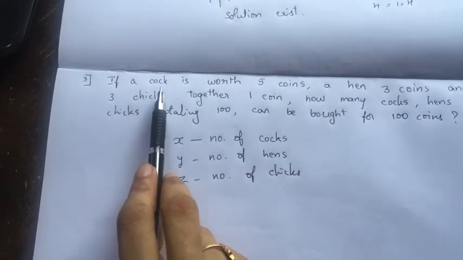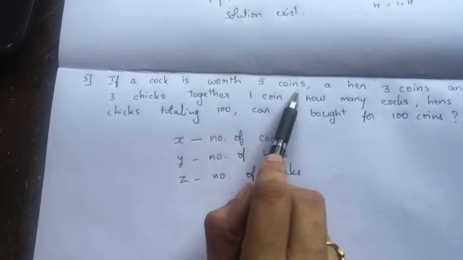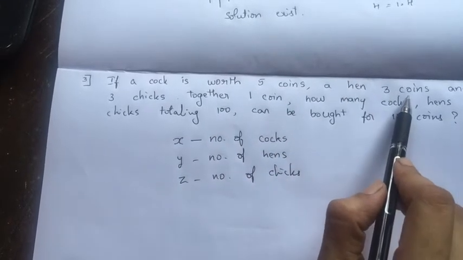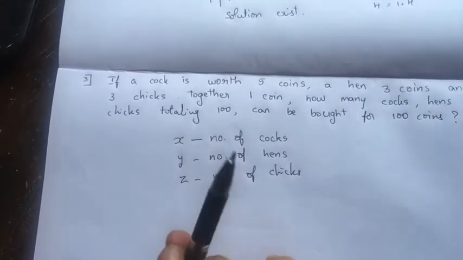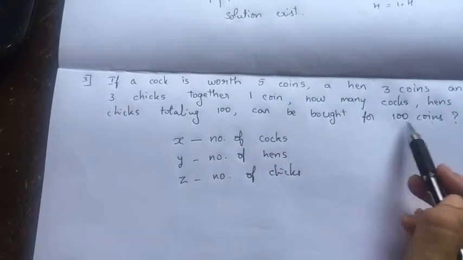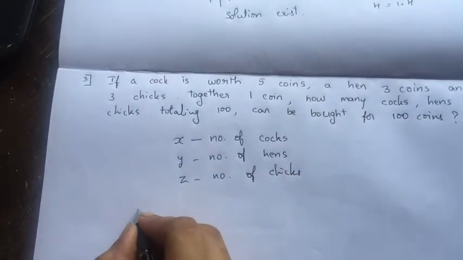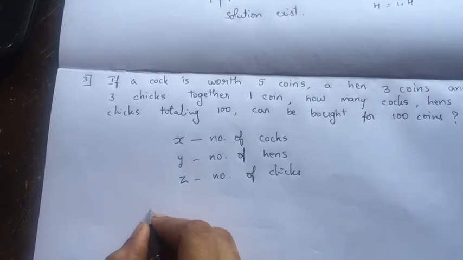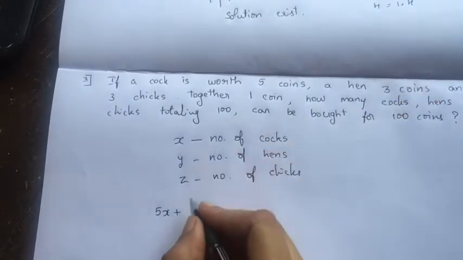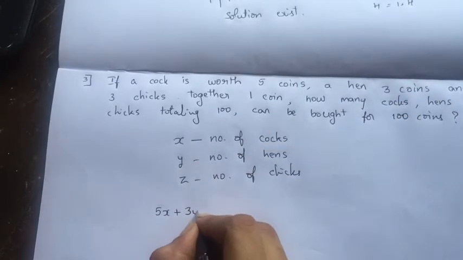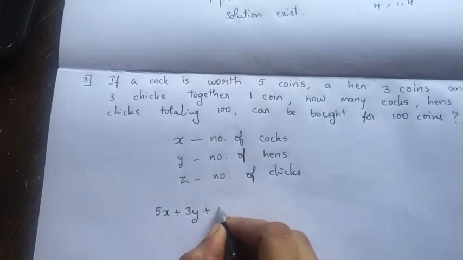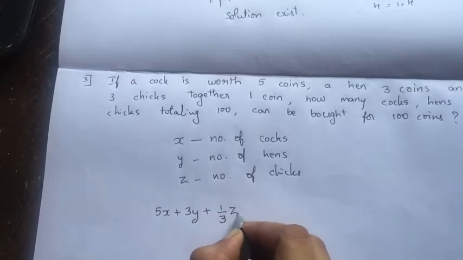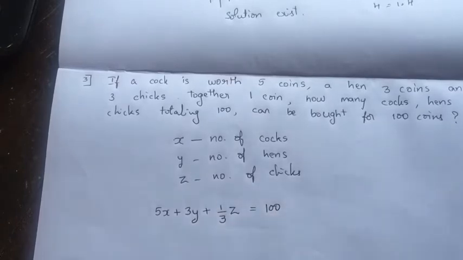First, it says a cock is worth 5 coins, a hen 3 coins, and 3 chicks together 1 coin, for a total of 100 coins. So the equation will be 5x, 3 coins per hen so 3y, and 3 chicks together 1 coin, so it can be written as 1/3 into z, totaling 100.